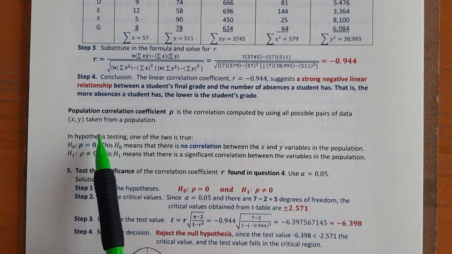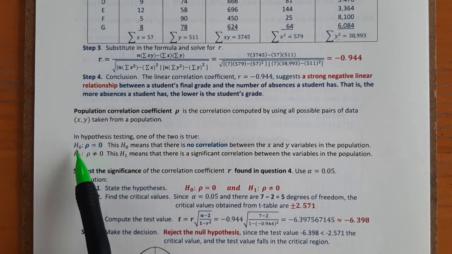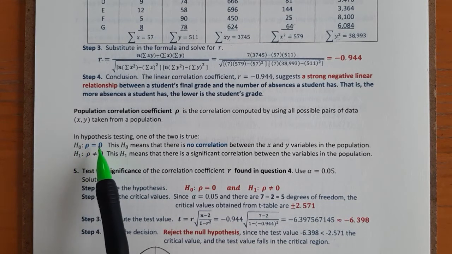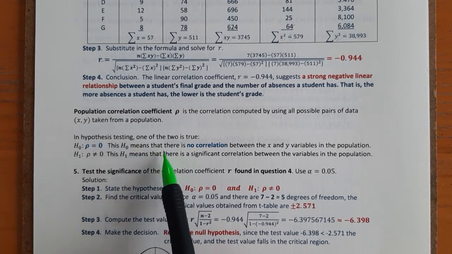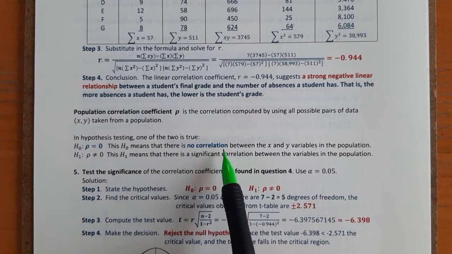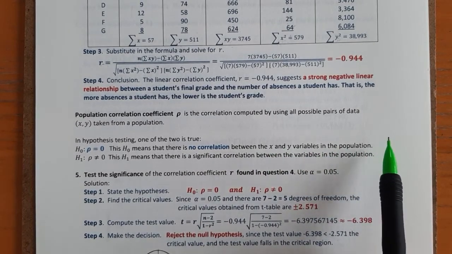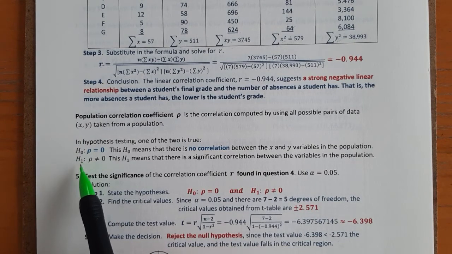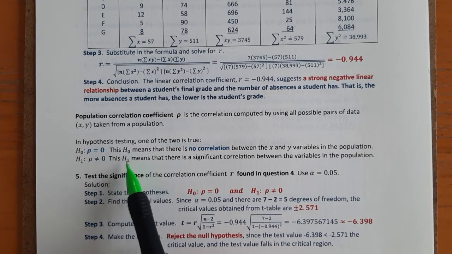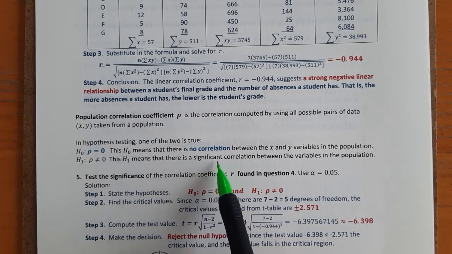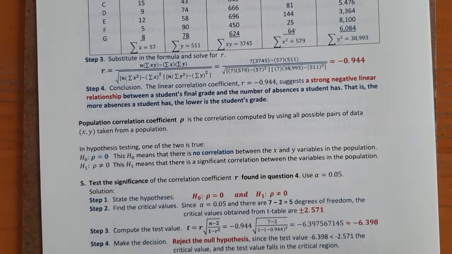In hypothesis testing, one of the two is true. One is the null hypothesis, rho equals 0. This H0 means that there is no correlation between the x and the y variable in the population. The alternative hypothesis H1, rho not equal 0, means that there is a significant correlation between the variables in the population.